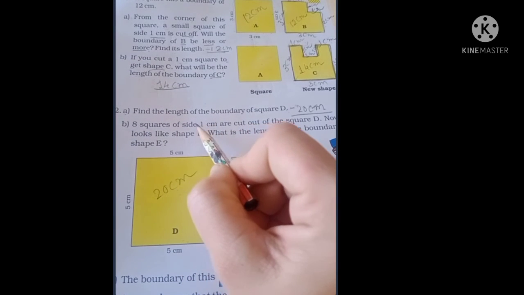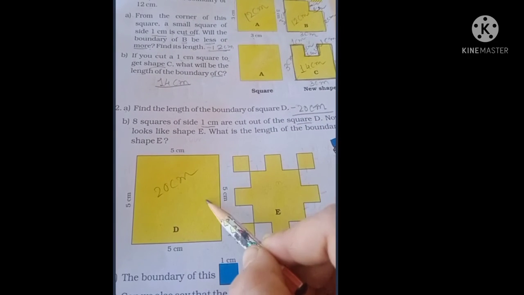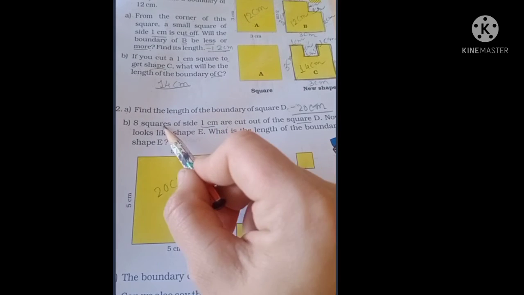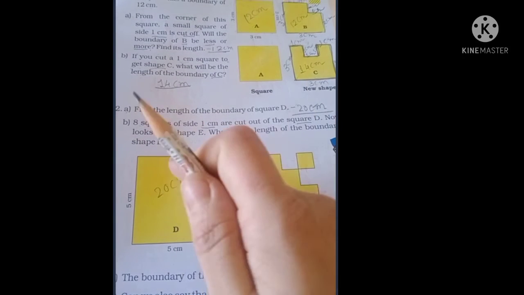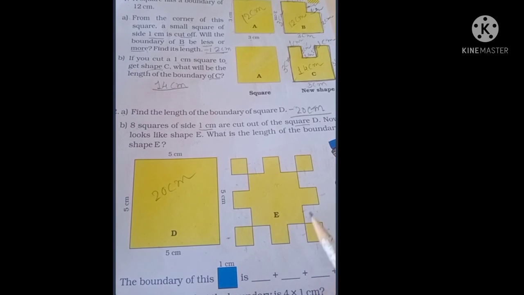Each square of side 1 centimeter is cut out of the square D. That is, from square D you can see 1, 2, 3, 4, 5, 6, 7 and 8. Such 8 squares of 1 centimeter each were cut off from the total of 20 centimeters. Now it looks like shape E. You can see, after cutting 8 squares of 1 centimeter, this shape, figure D, looks like this, like a shape E.